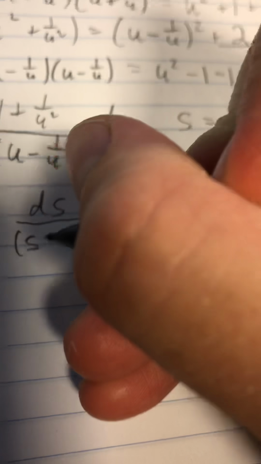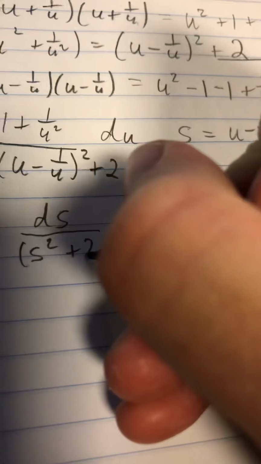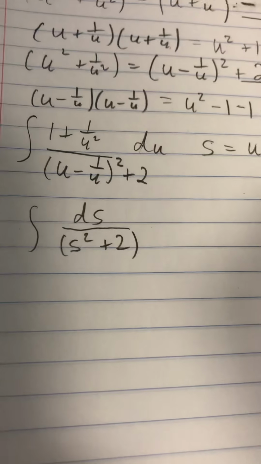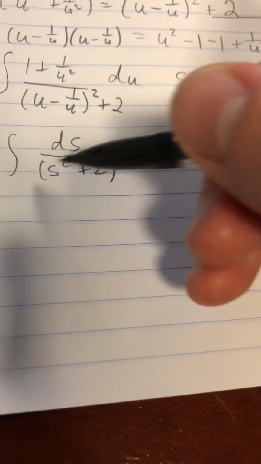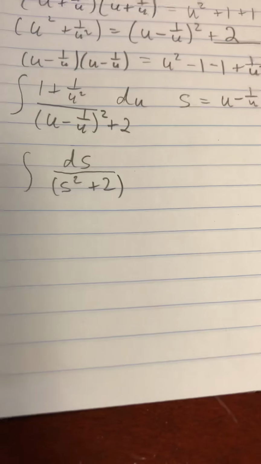So this integral right here becomes ds over s squared plus 2. A much, much easier integral to work with. Now this right here is a classic case of trig substitution, which is something we've covered briefly.